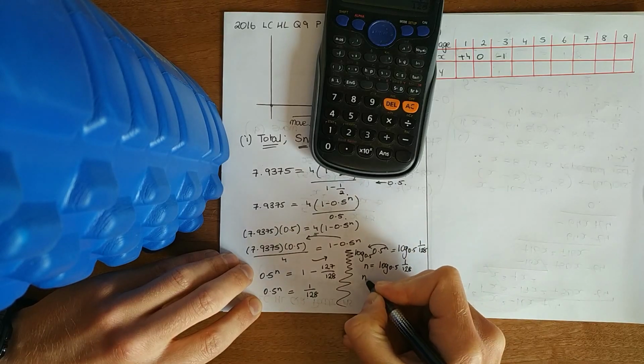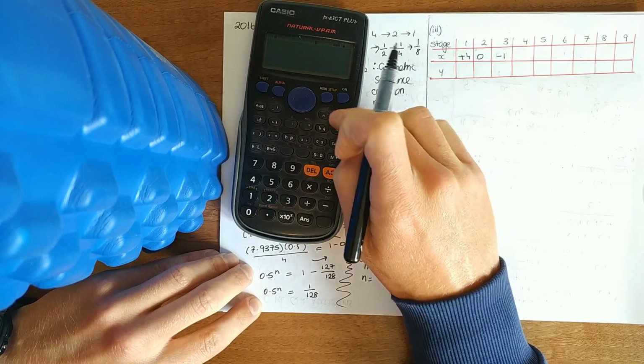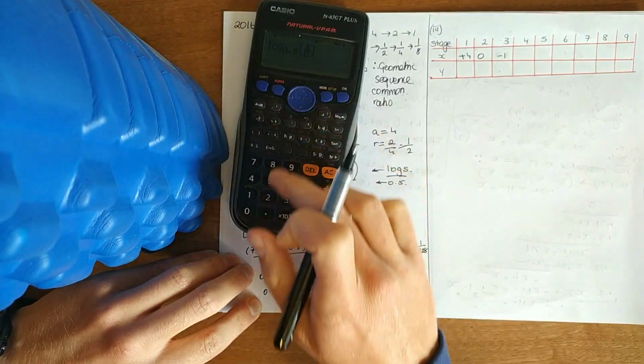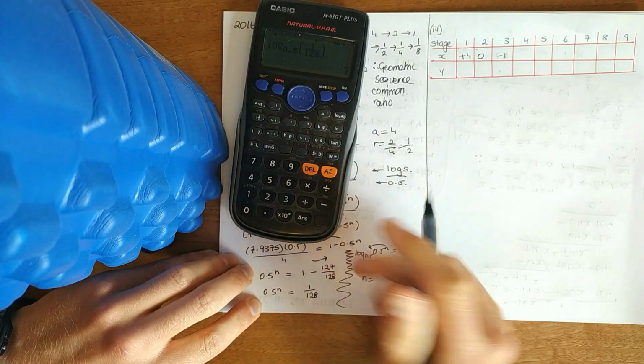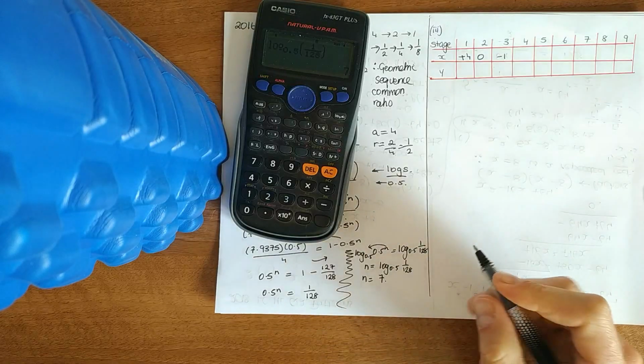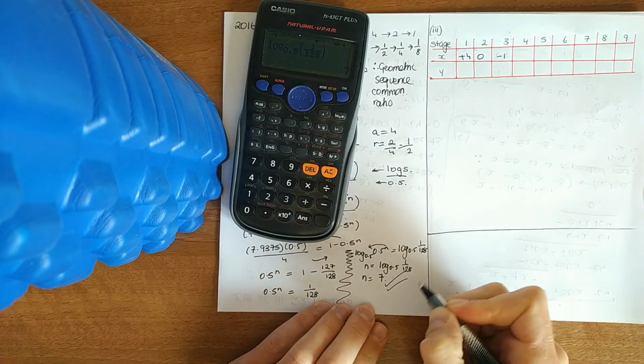And then throw that in your calculator. So log to the base 0.5 of 1 over 128. 7. I thought this would be a lot shorter. Disaster. Oh, squeeze it over here then. That's it done. It takes 7 stages.